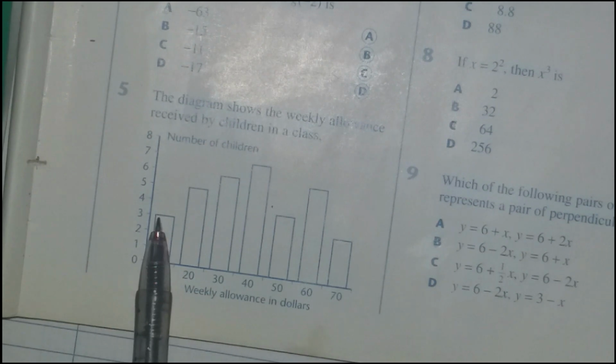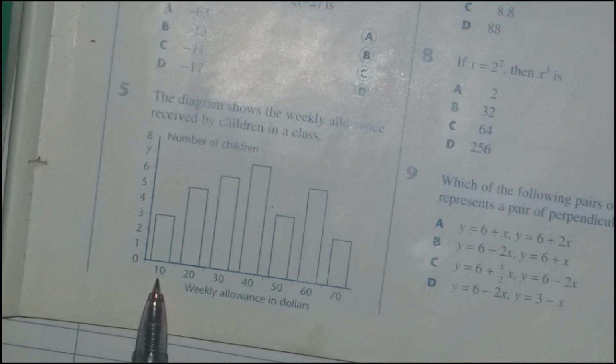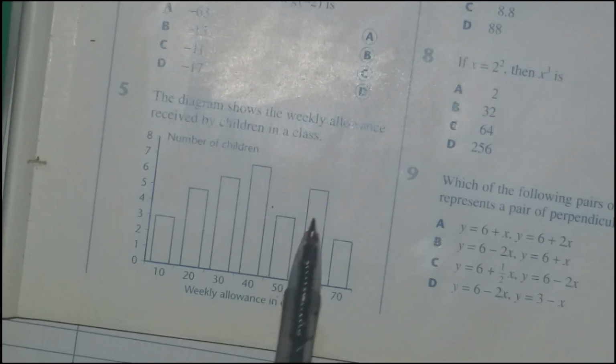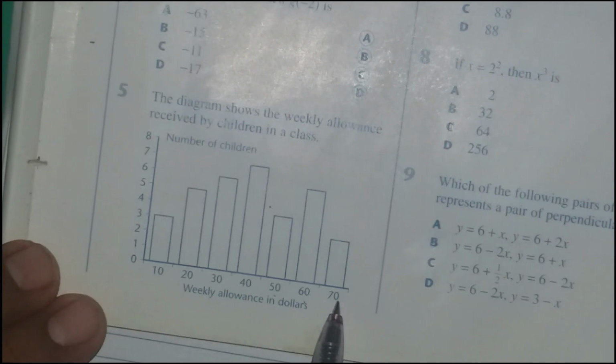There are 3 students, or 3 children, that get $10. There are 5 children that get $20. There are 6 that get $30. There are 7 that get $40. And there are 4 that get $50. There are 6 that get $60. And there are 3 that get $70. So that is what we have, and you have the bar chart right there.